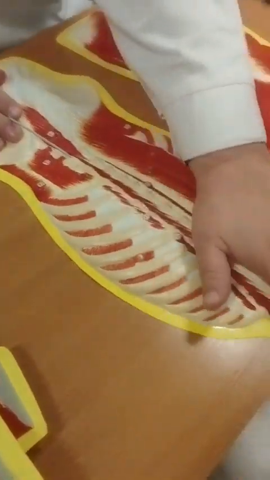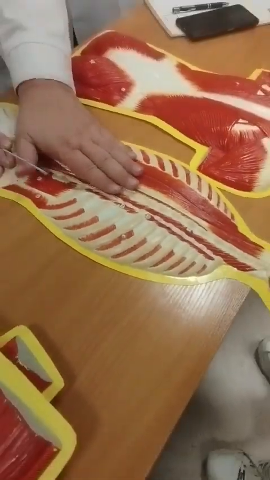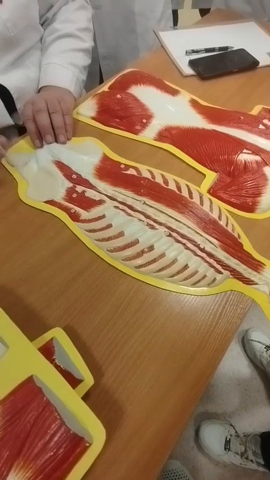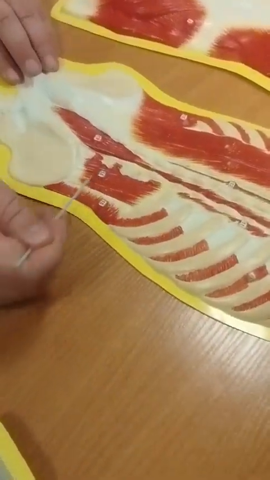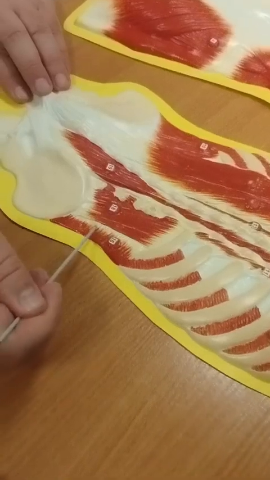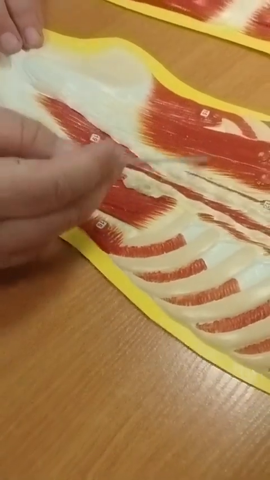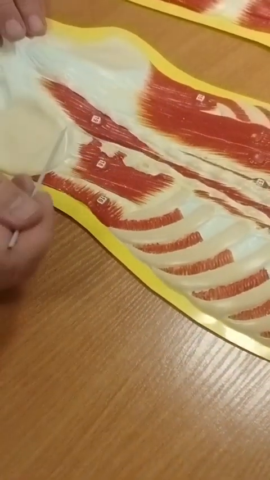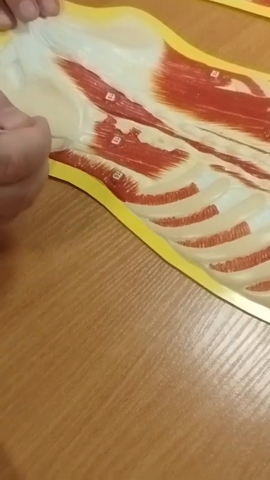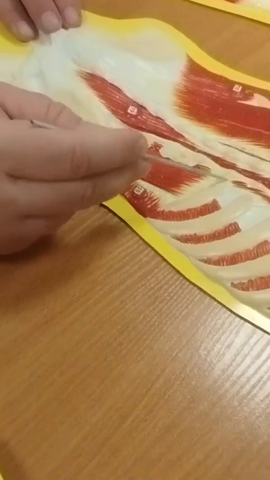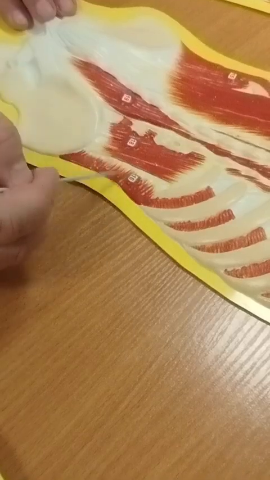Here it is. This is the superficial layer of fascia thoracolumbalis. And the deep layer is between the muscles of the abdomen and the deep muscles of the back. This deep layer of fascia thoracolumbalis is between the iliac crest and the 12th rib. Here it is.